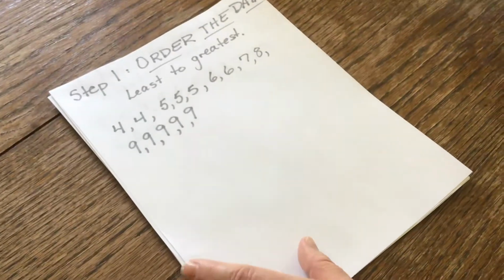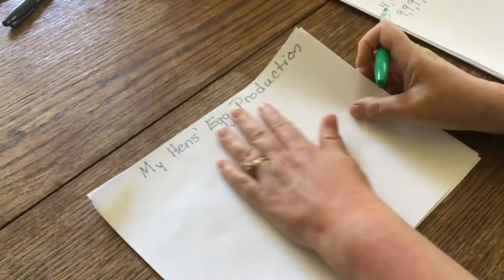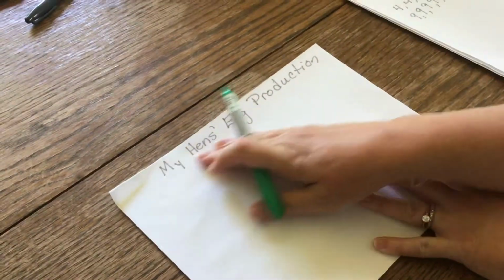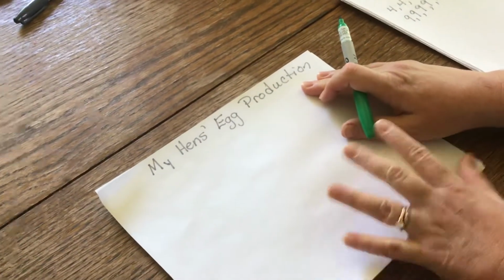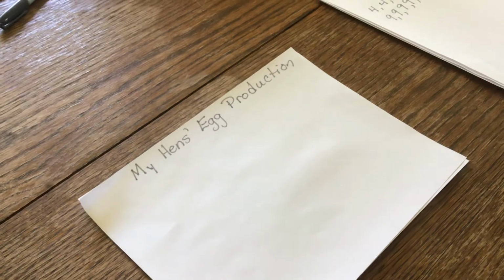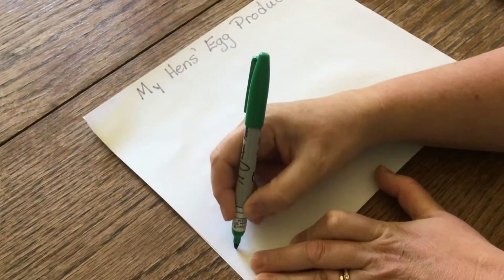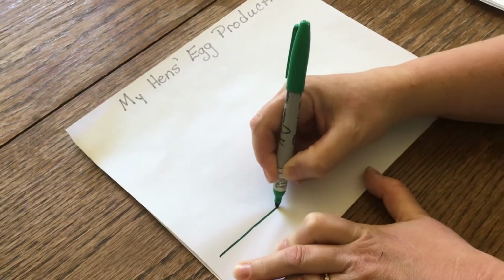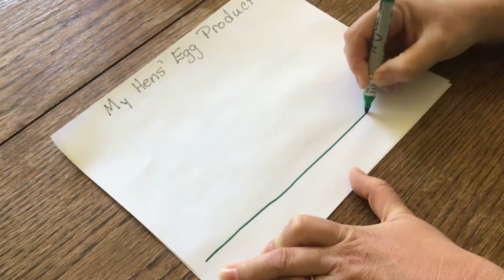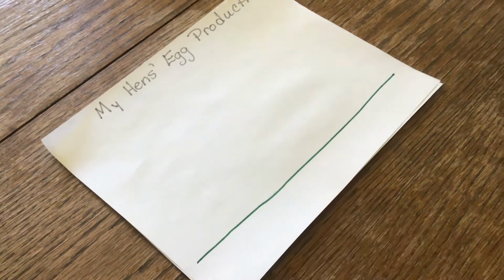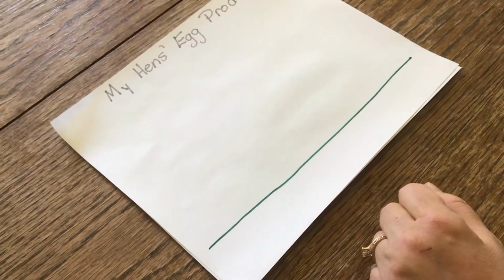Now, to make a line plot, it's probably about the easiest graph to make. To make a line plot, I'm going to start with a title because every graph needs a title, and I just called it My Hen's Egg Production. A line plot starts with a line, which I'm assuming is where it gets its name because it's the only line in the whole thing. And that's my axis. I just have one axis.